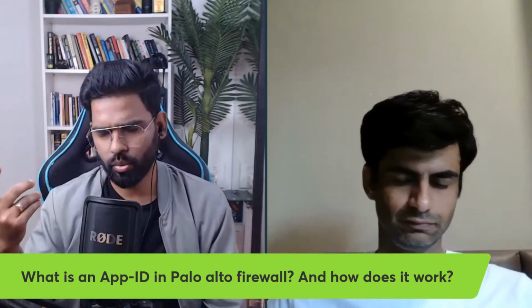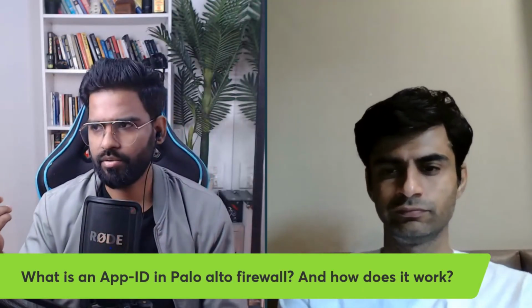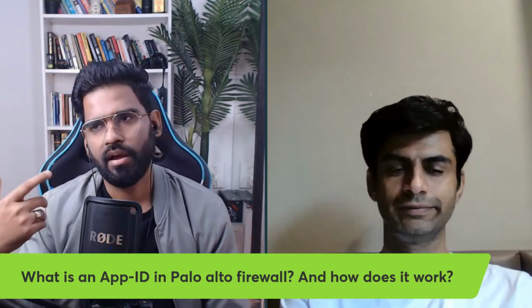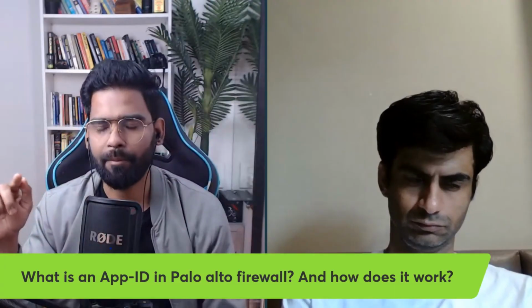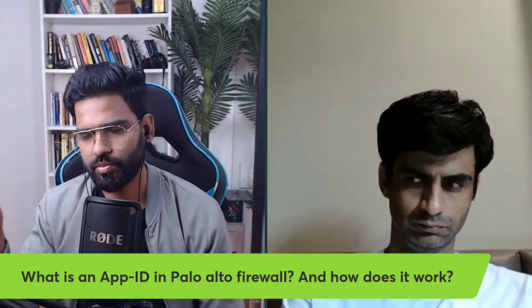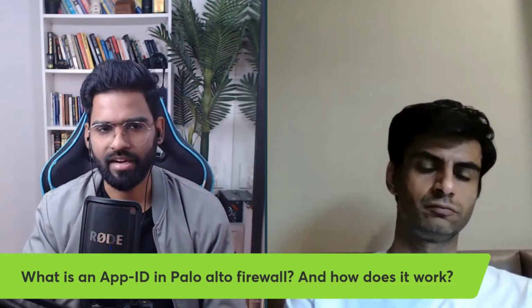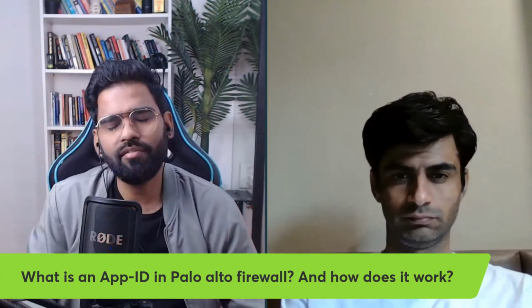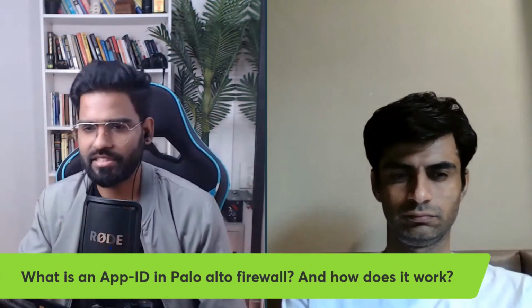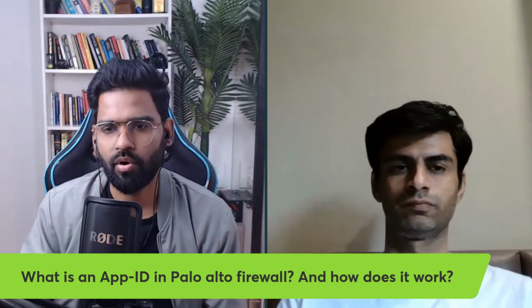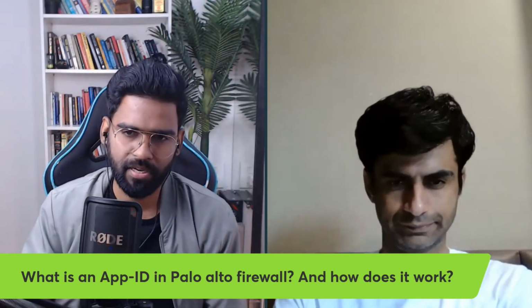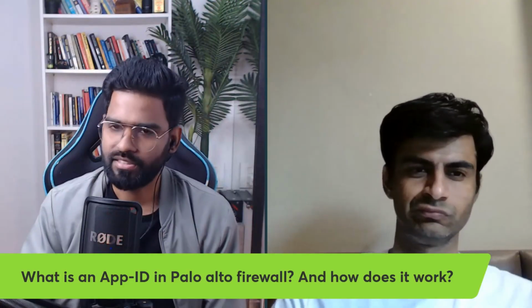If we want to create a rule, we can create a security profile for it, and once we create the security rule, we have an application and service section where we can call the specific App-ID, and it will be allowed. Usually we call it in the security profiles. That makes our job easier, but we can also call it in the security rules and it would be done. So yeah, that's App-ID.